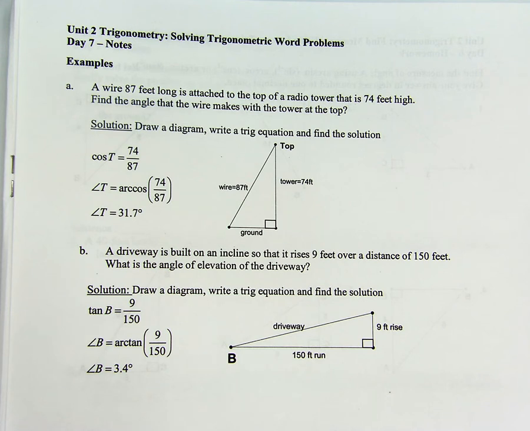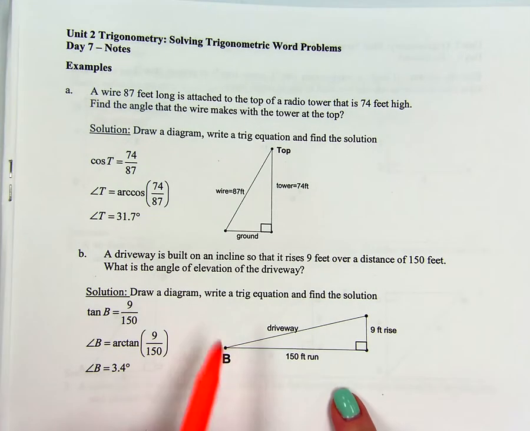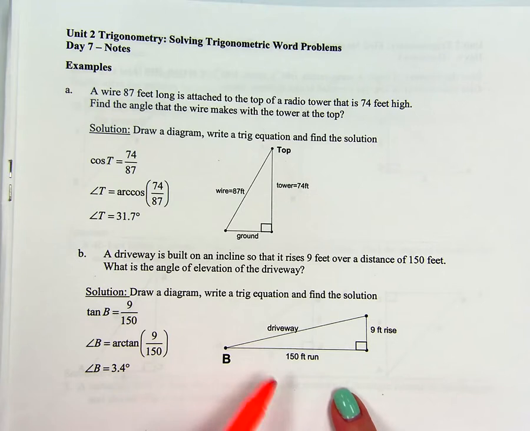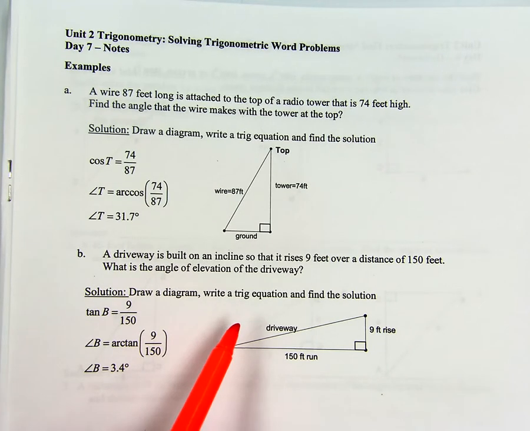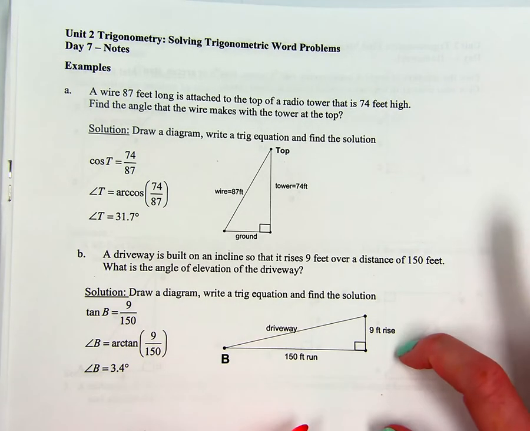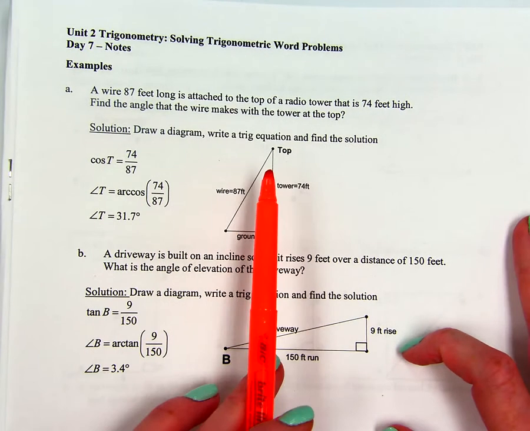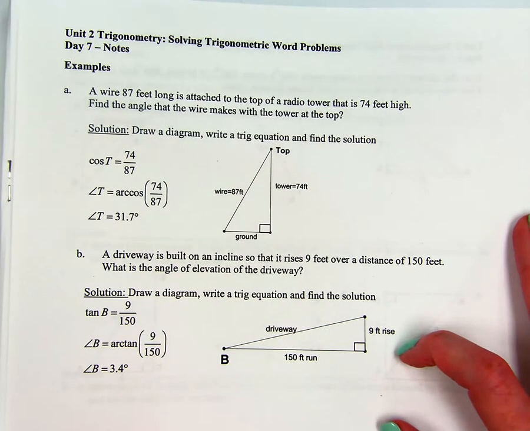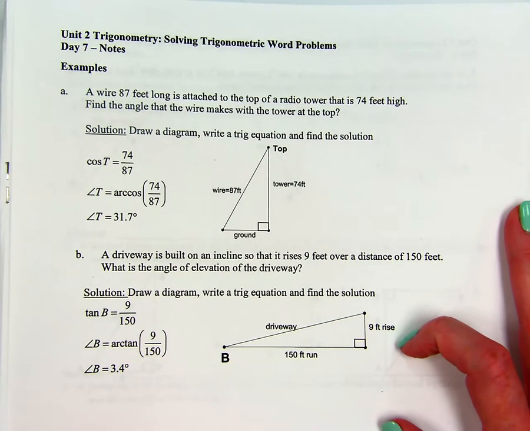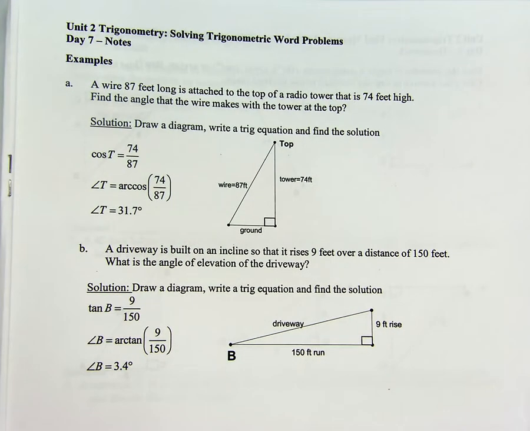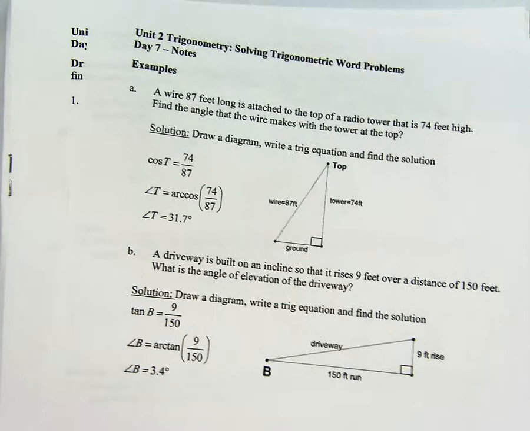So you have the notes here, just reminding you to draw a diagram, and then you're going to write a trig equation to find the solutions here. We're going to go through example problems like A and B, so feel free to look over those for additional help as well. Otherwise, we're going to dive right in, and hopefully today will be a short day of notes.